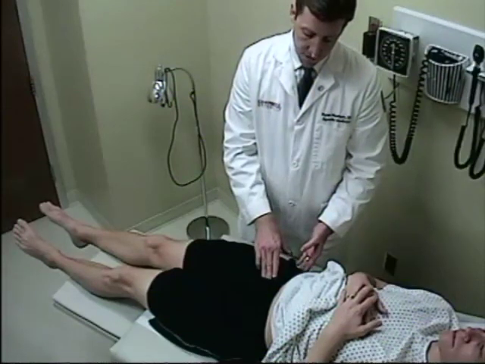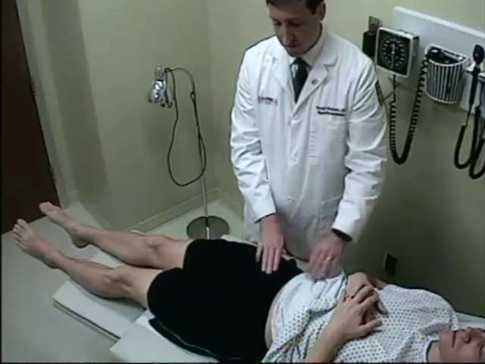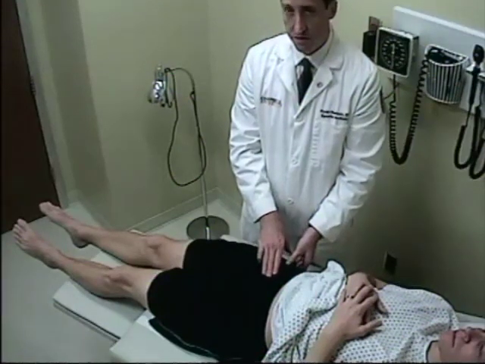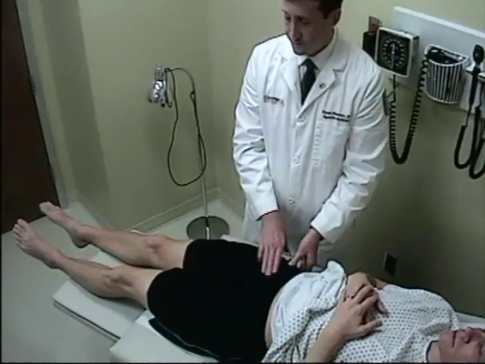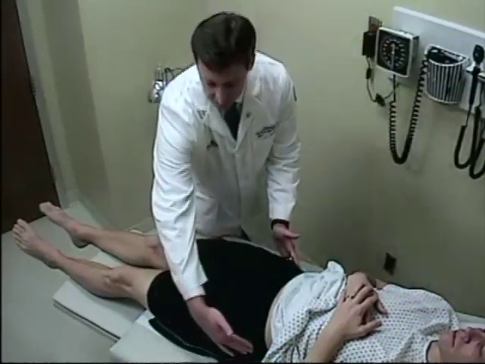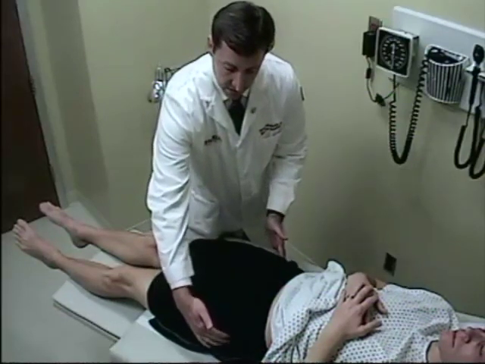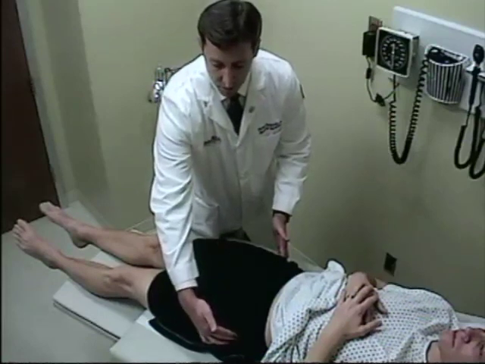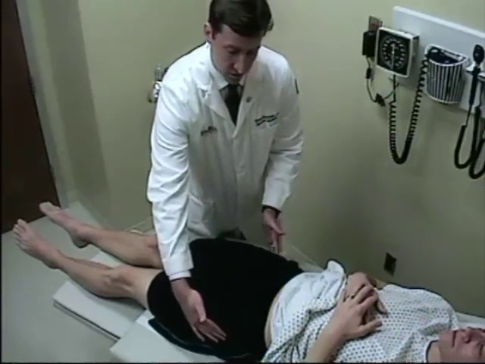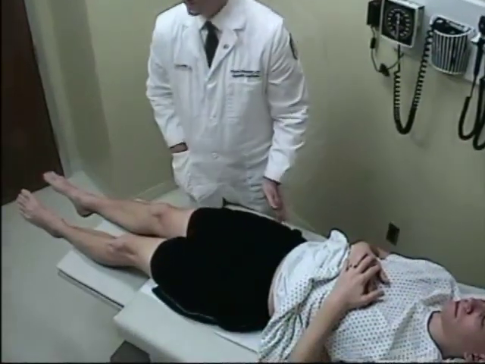If you push deep to this area, the iliopsoas muscle comes through there, and you might notice some tenderness if there's a psoas bursa inflammation. And moving lateral to the hip, you could assess over the greater tuberosity and if there's any trochanteric bursal inflammation or tenderness in that area as well.